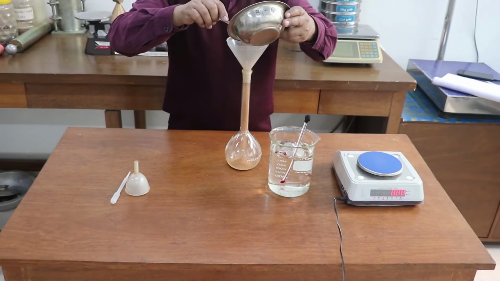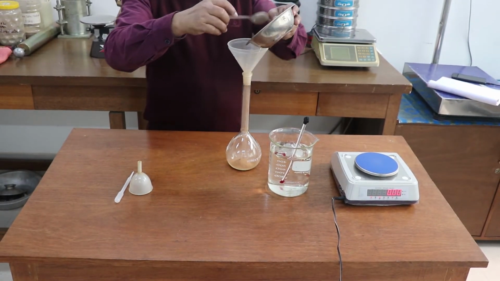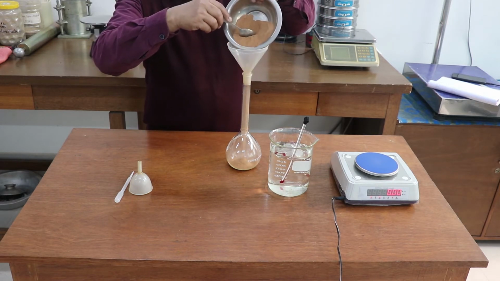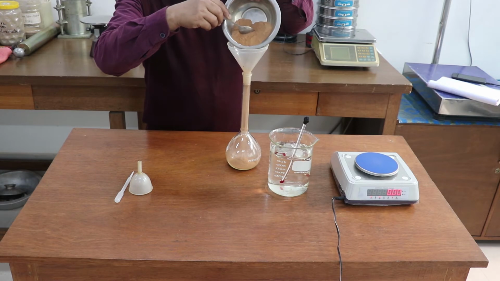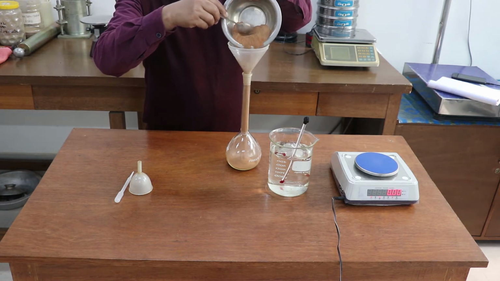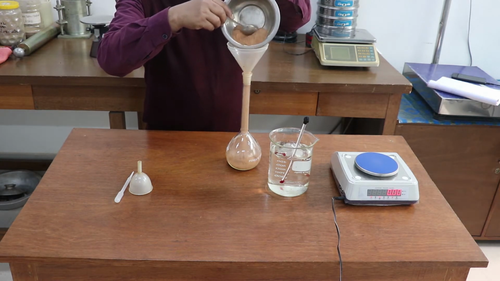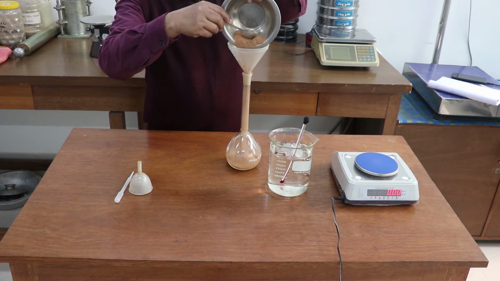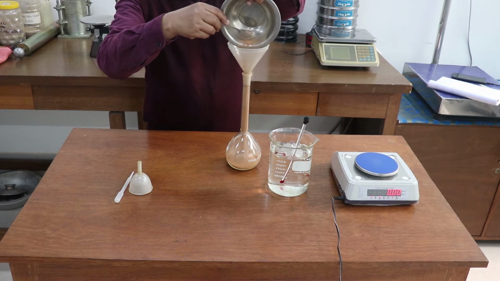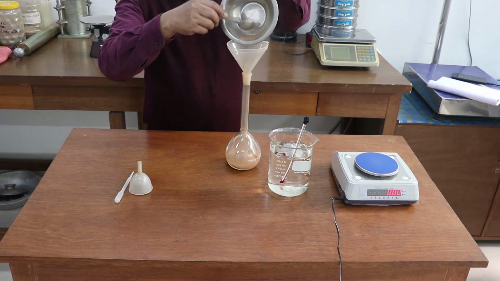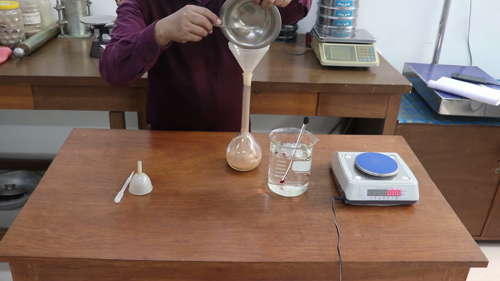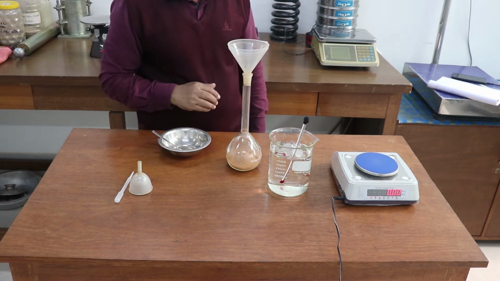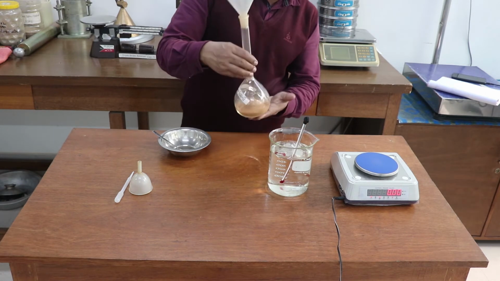You can see how the sample is inserting into the flask, and there is no limit actually right now to take the sample. We have to take a minimum amount of sample, but we can get the weight after taking another weight of the volumetric flask plus soil sample, and after reducing the previous weight, we can get the weight of the soil sample. So we are finishing the inserting process.